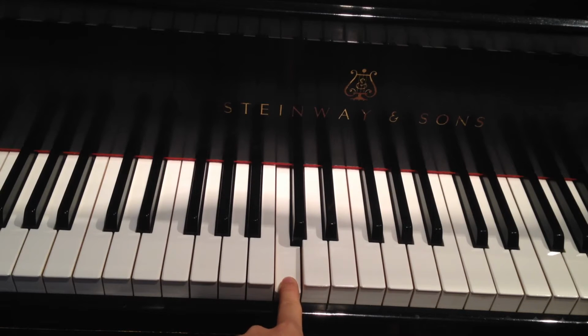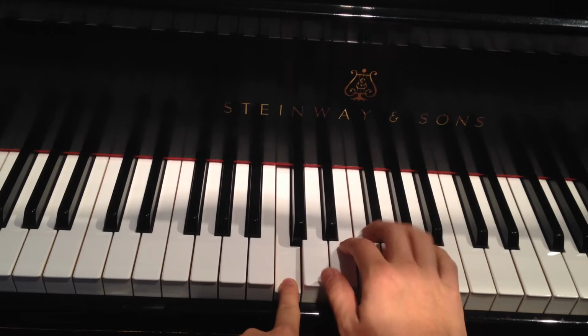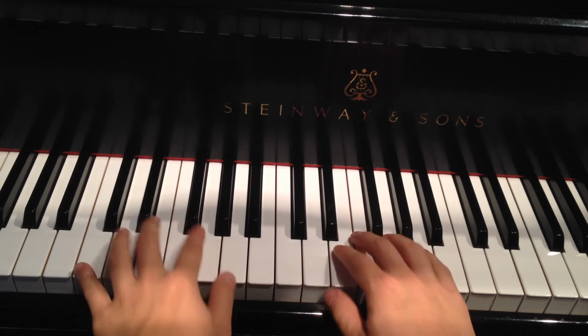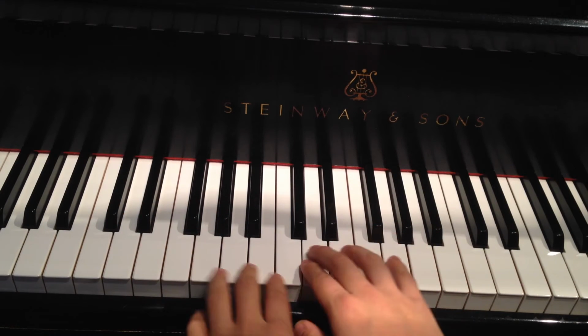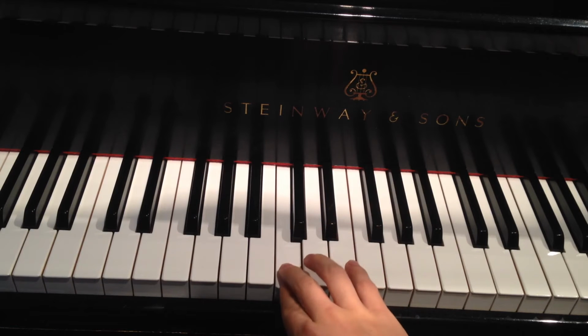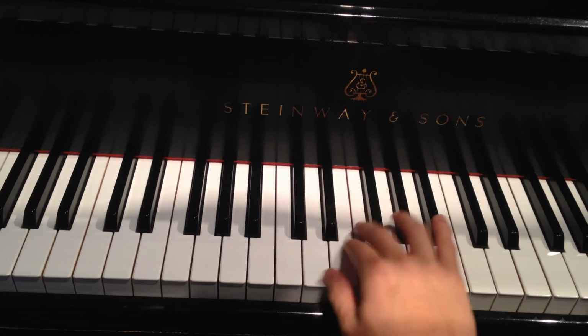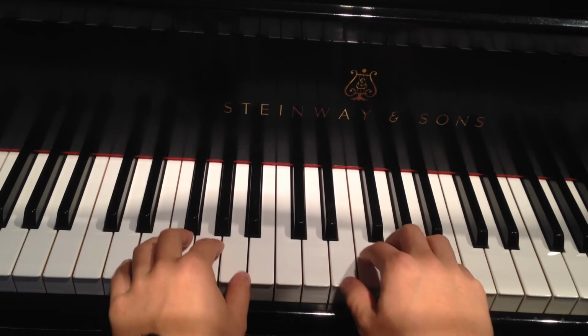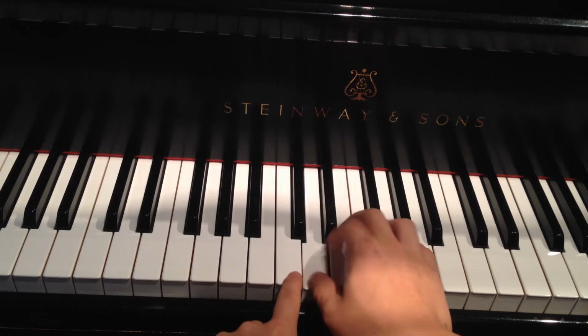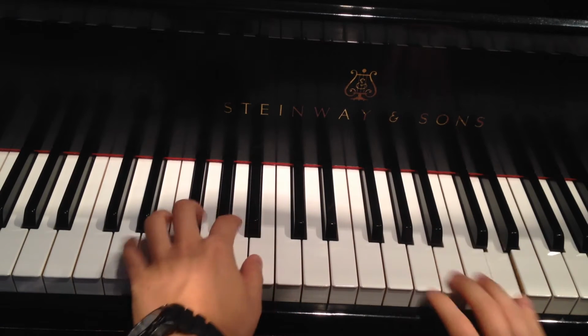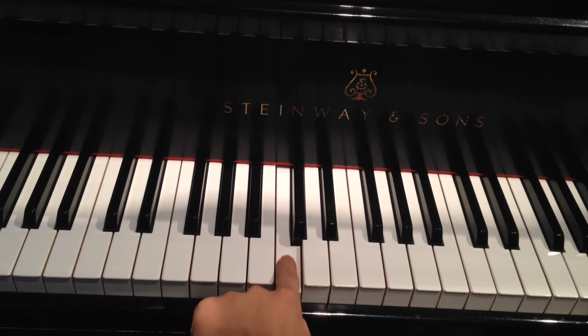This is the C that separates your right hand notes and your left hand notes. Okay, so generally this will be your marking system of where the right hand will play and the left hand will play. The D above is where the right hand begins to play, and the left hand begins to play below the middle C.